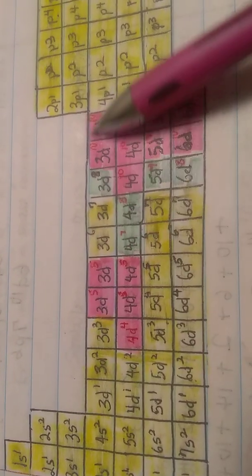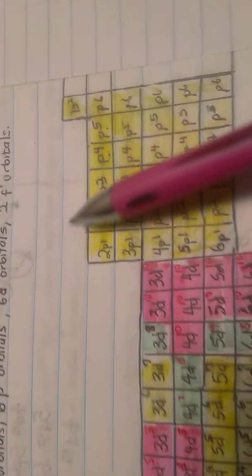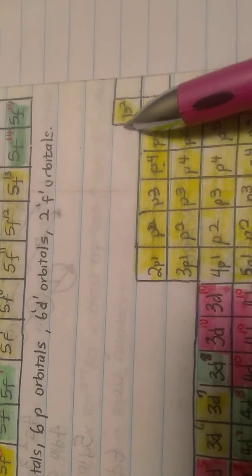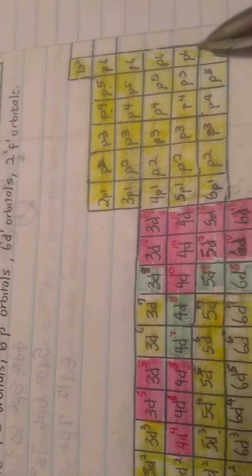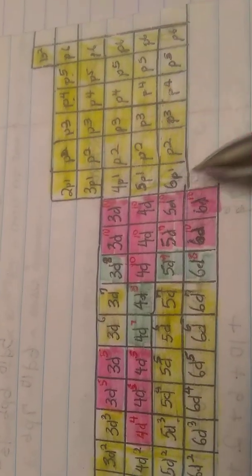So I have my 3d, 4d, 5d, 6d. Then where you have your 1s1, this is my 1s2, and then these are all p orbitals. And they also start here at 2, 3, 4, 5, 6.